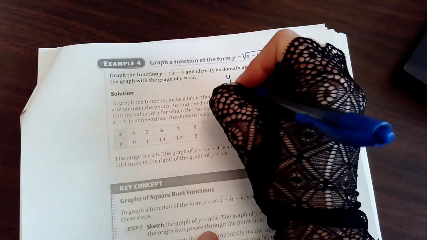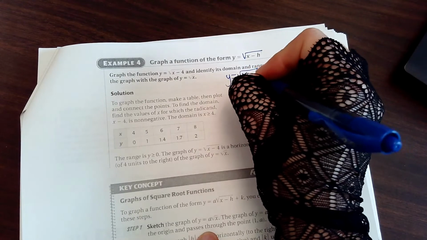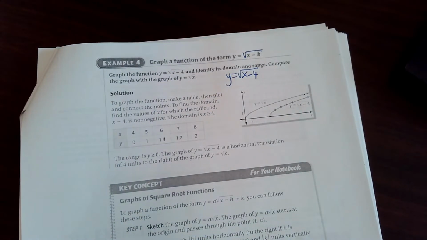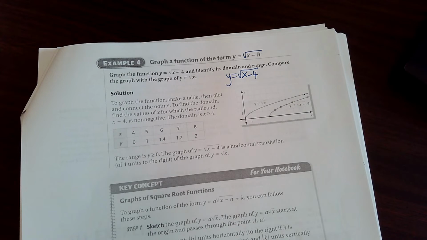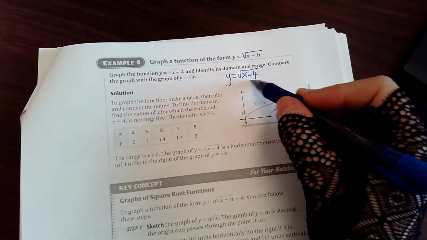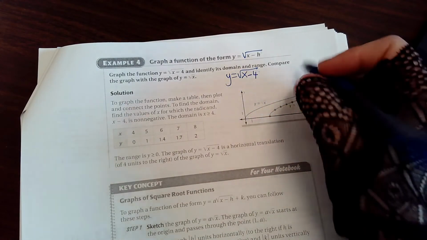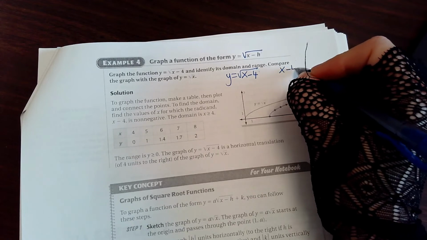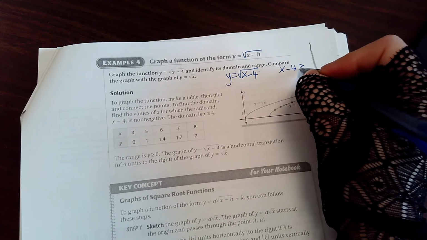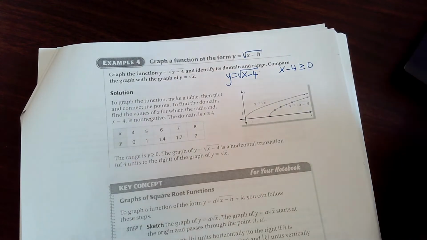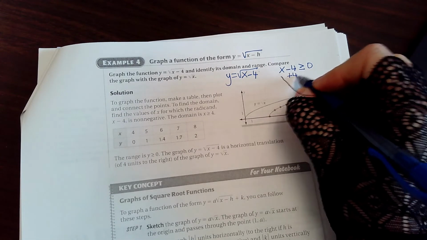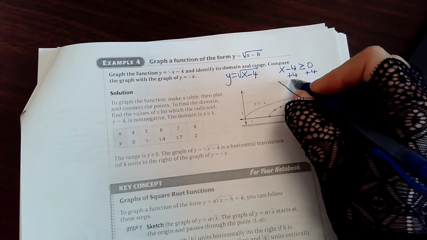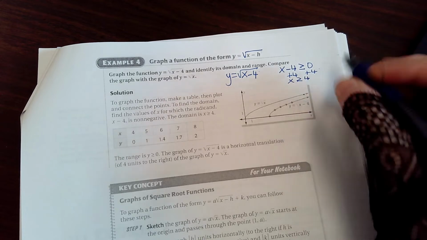The new one that they want us to graph is the square root of x minus 4, okay? So the starting point, take whatever is inside that function, and this is how you'll find your starting point. Set it greater than or equal to 0 and just solve it. So it is the opposite of what it looks like. So it's going to start at 4.